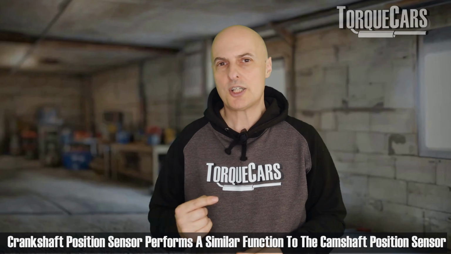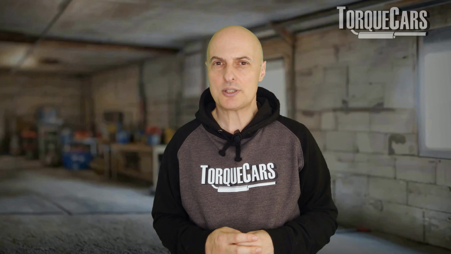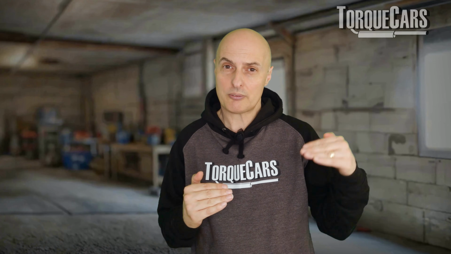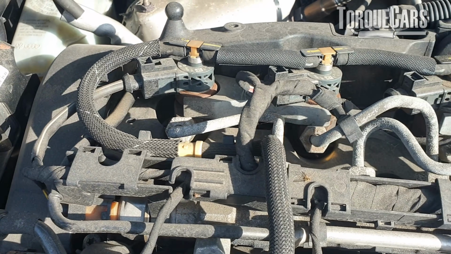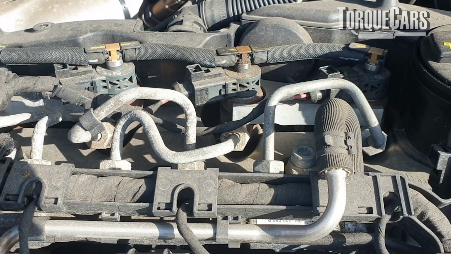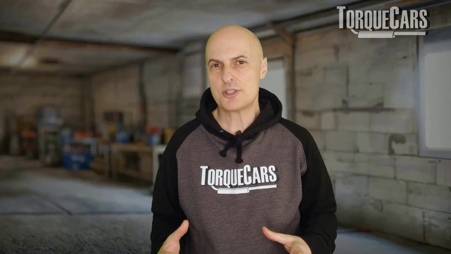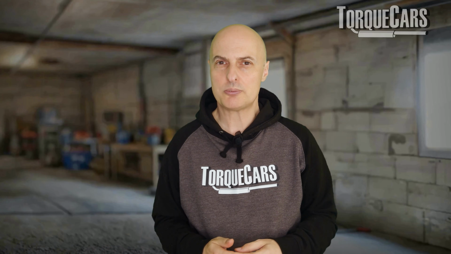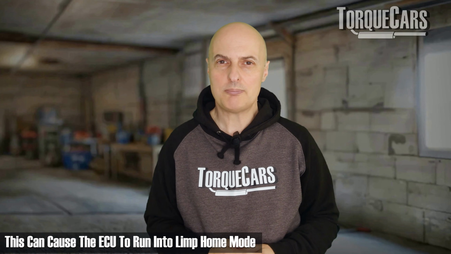The crankshaft position sensor performs a similar function to the camshaft position sensor. It tells the ECU where the crankshaft is, helps it to make calculations as to where the pistons are in the engine, whether they're at top dead center or elsewhere, and significantly contributes to the smooth running of the combustion cycle in the engine. Intermittent signals from this crankshaft position sensor can cause the ECU to make bad calculations in terms of firing the spark, or other issues causing the ECU to run into limp home mode.